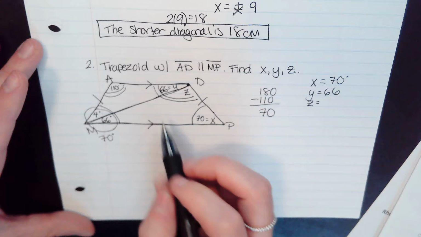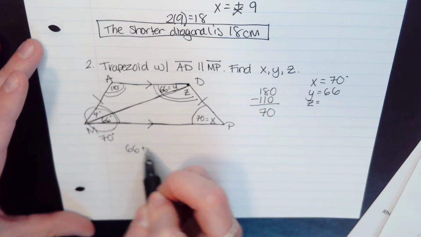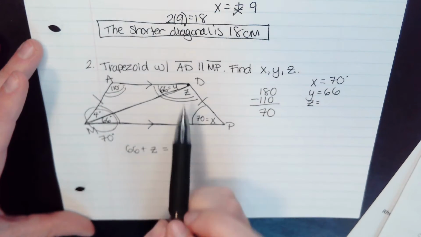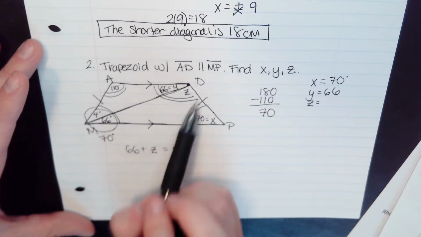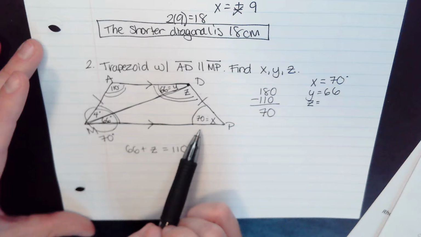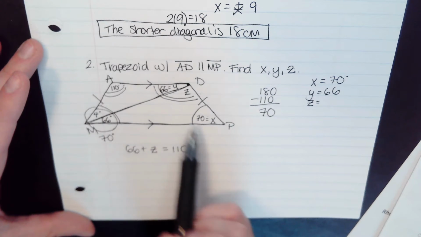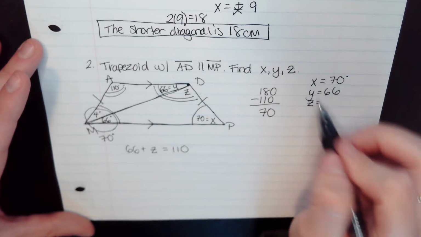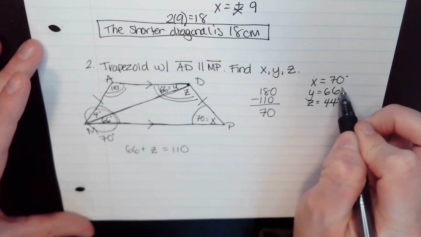So I know that 66 plus z must equal 110. Or you could have done these two, the consecutive angles are supplementary, so you could have done 180 minus 70 to get 110, and then set that equal to 110. You get the same answer either way. So go ahead and find z now. All right, you should have gotten z to be 44 degrees.